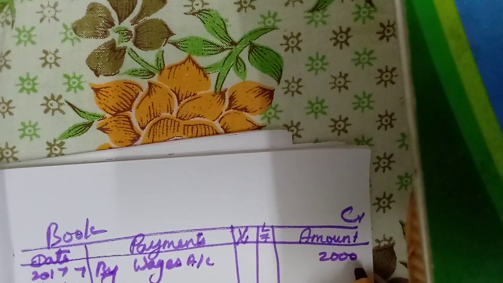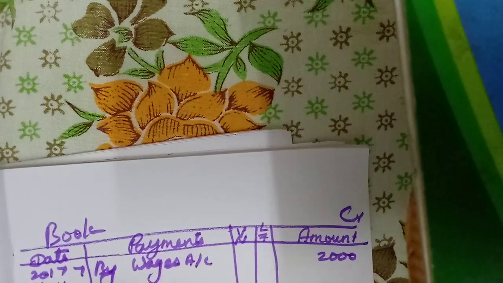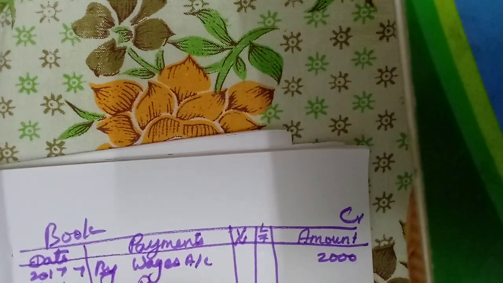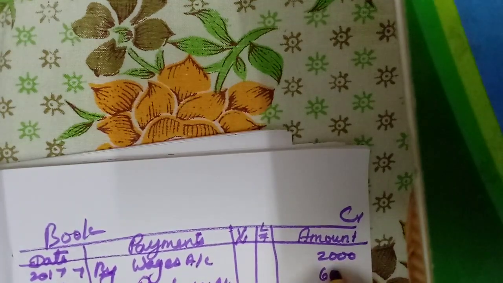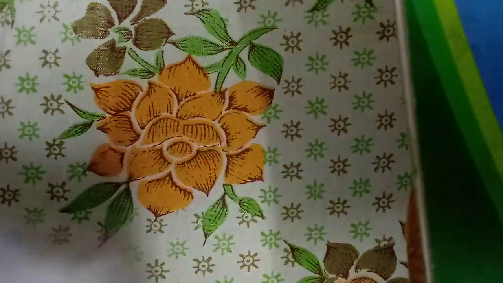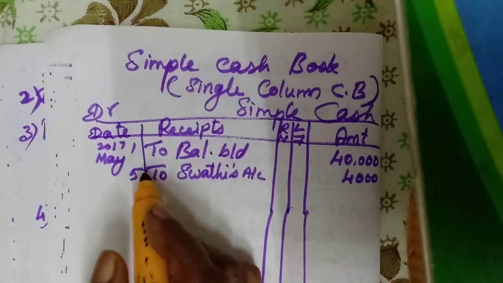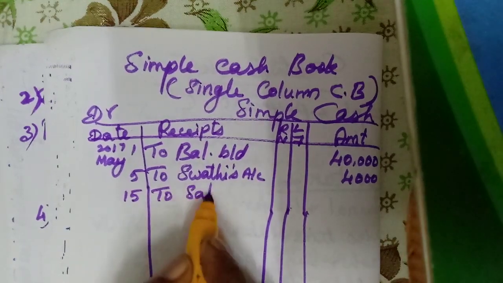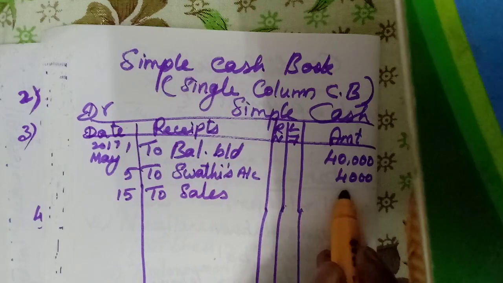Purchased goods from Sasikala for cash. For cash we have purchased, so it is by purchases. If it is credit, it will not come. Only cash receipts, cash payments. Sold goods for cash. It is sales, debit side. Date 15, to sales, 9,000.